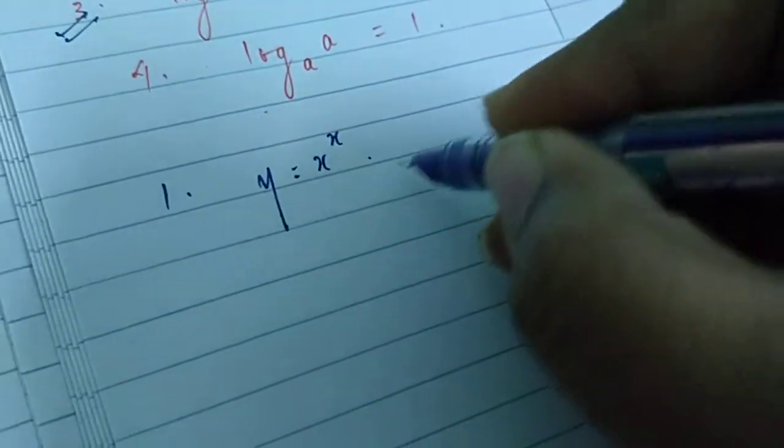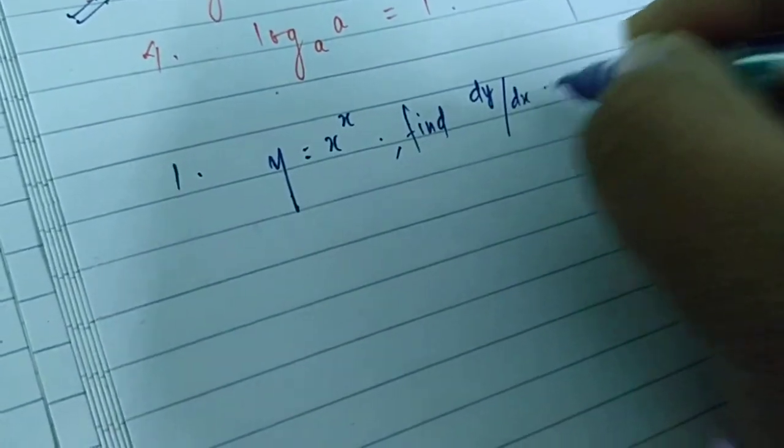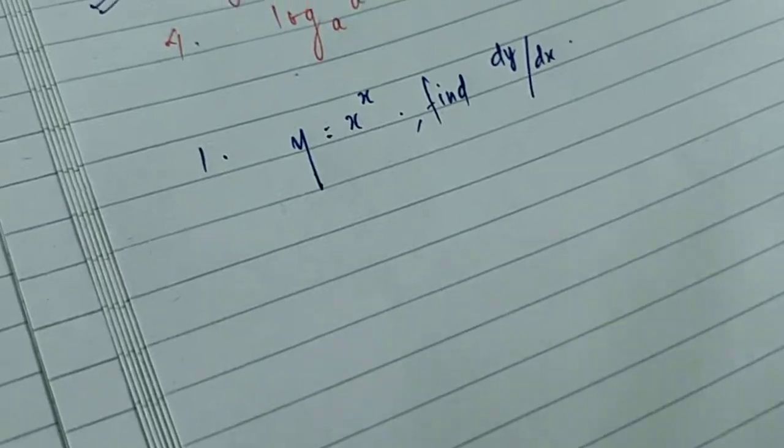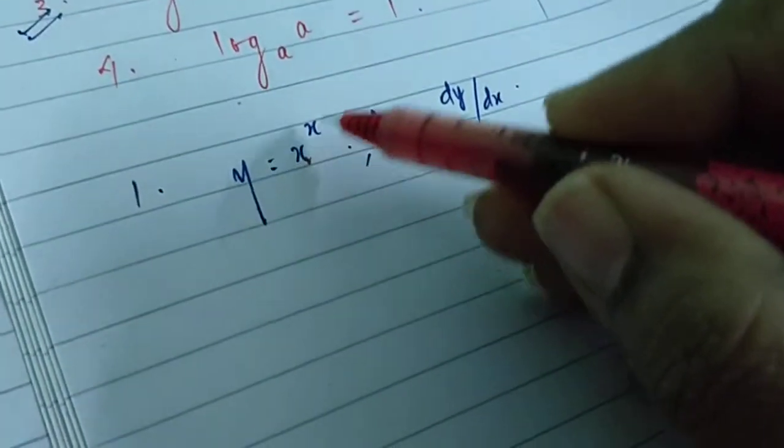So let me begin with taking a simple question. Let me take question number 1. Y is equal to x power x. Find dy upon dx. So we can see what is the function. The function is x power x.